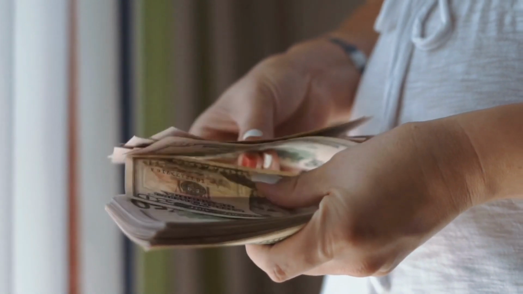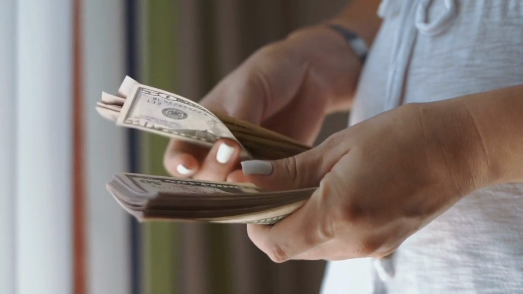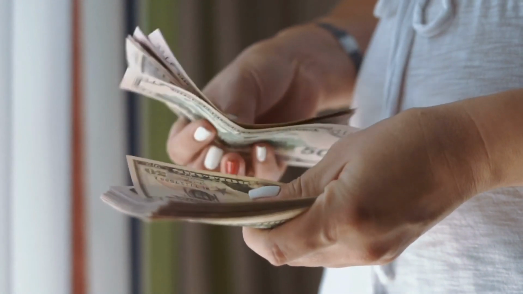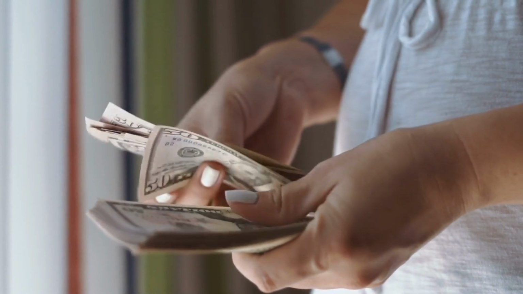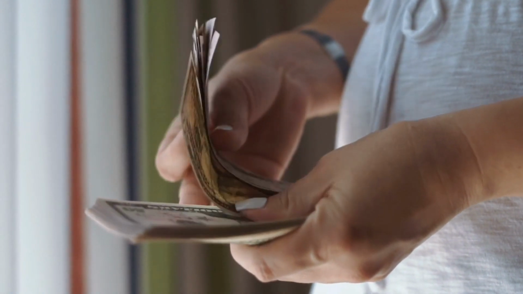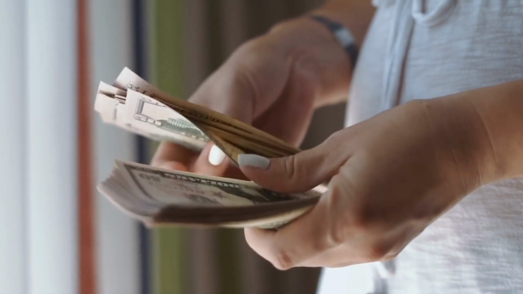Financial terms in plain English. Cash flow. Cash flow is the amount of money coming in and out of your business. It's important to track your cash flow to ensure you have enough money to pay your bills and stay afloat.